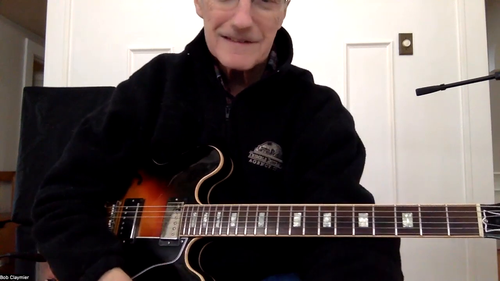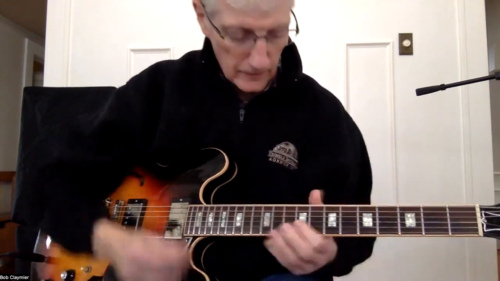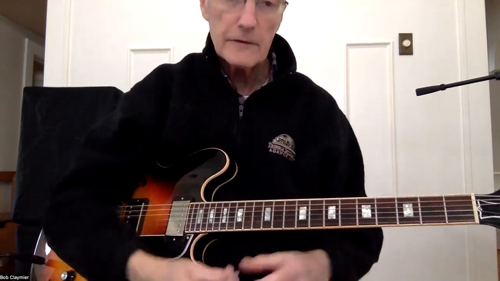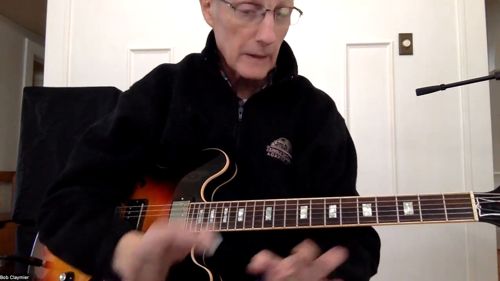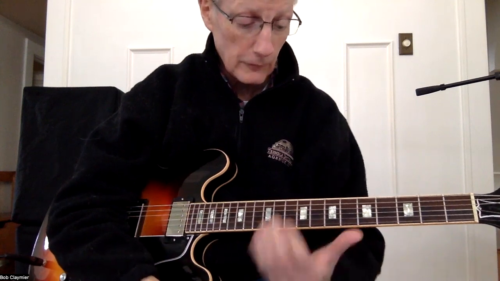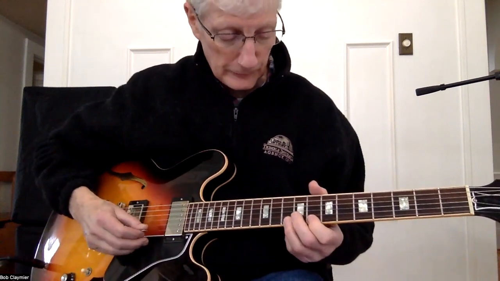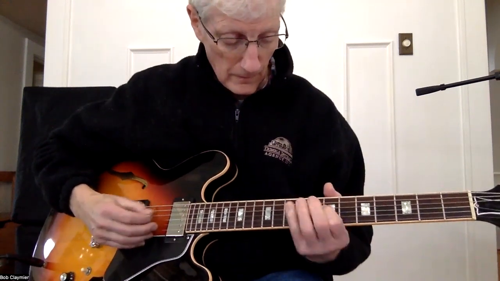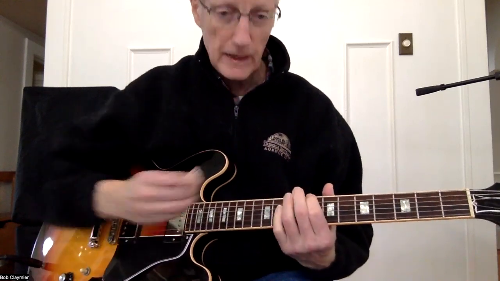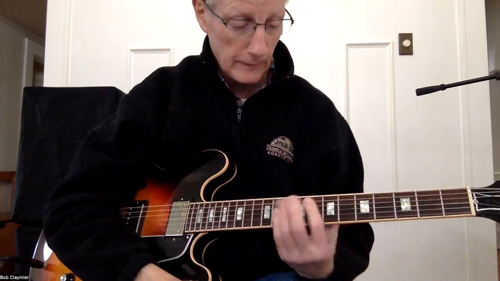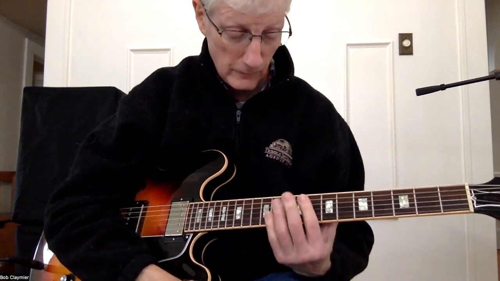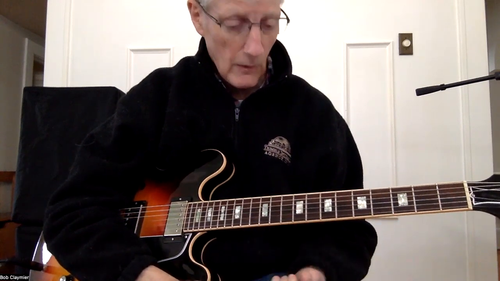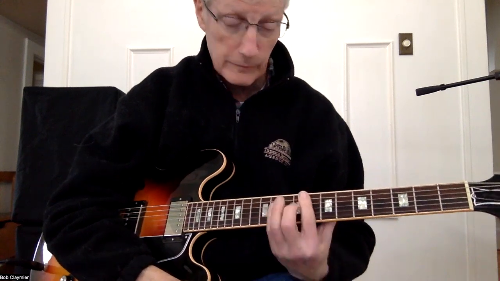Okay, so isn't that cool? You can learn one pattern in one position and use it for a major pentatonic scale for one key and a minor pentatonic scale for another key. So right here, with this pattern that we just picked up, that's A minor pentatonic if I play it over an A chord sequence, or it's C major pentatonic if I play it over a C major sequence.